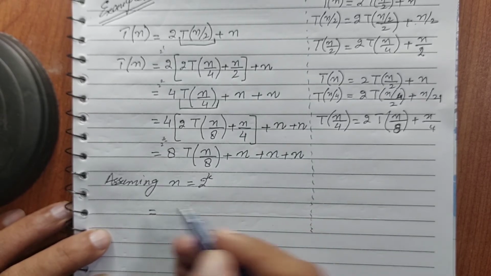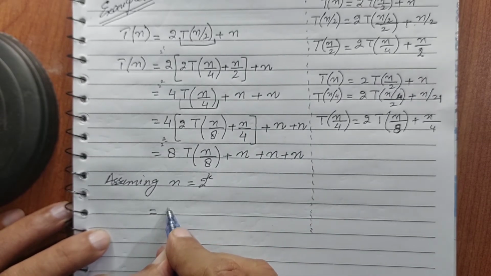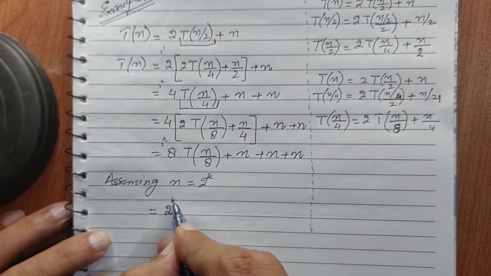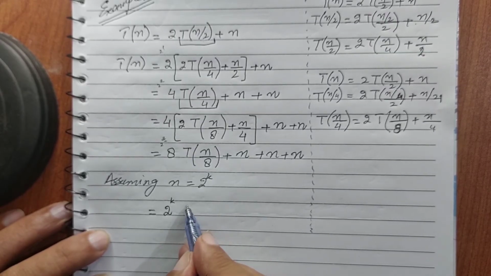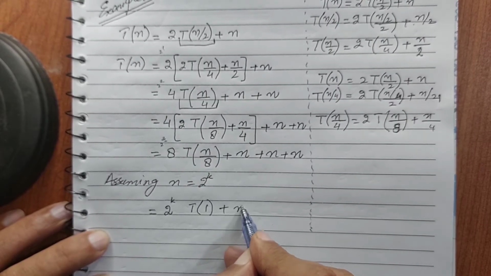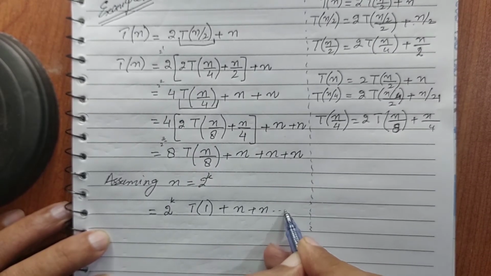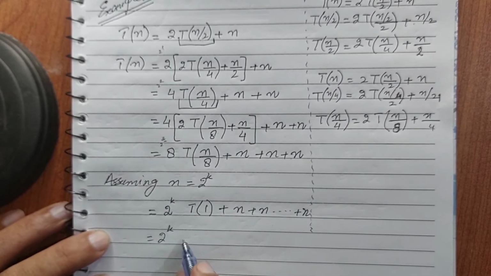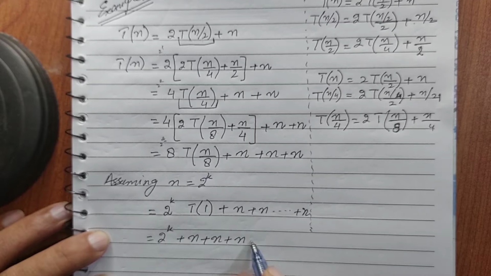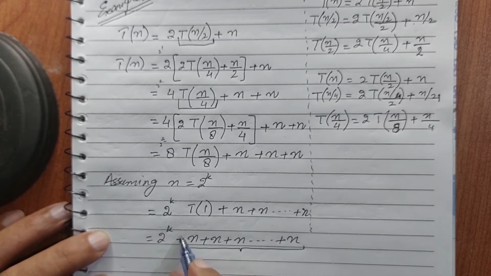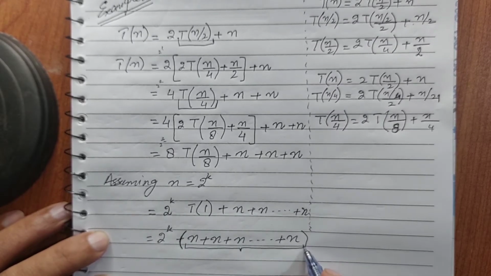So at the end, just like in the previous example, we can say that this one would be 2 raised to the power k T(1), when it reaches T(1), plus there would be n's. You can write it as T(1) plus n plus n plus n so on up to, and we just need to calculate the number of n's.